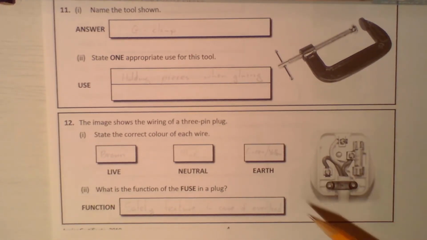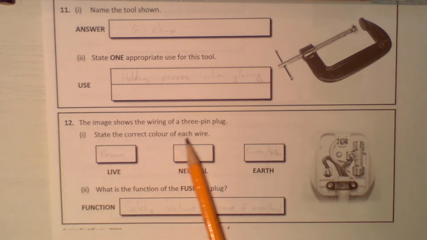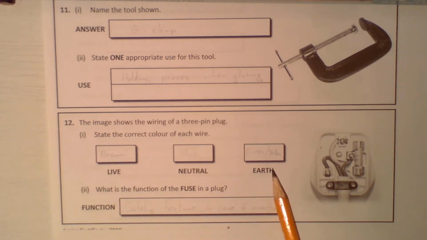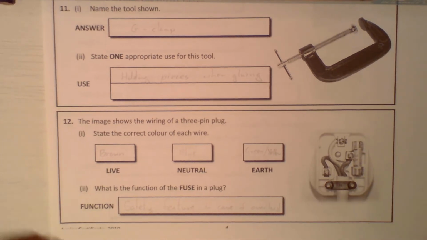When we're wiring a plug, it's very important to state the correct color for each wire. Live will always be brown, neutral blue, and earth will always be the green and yellow. What is the function of the fuse in a plug? The function is it's a safety feature in case of an overload.